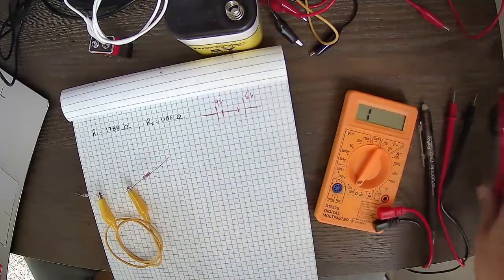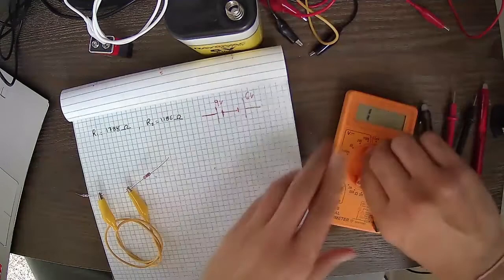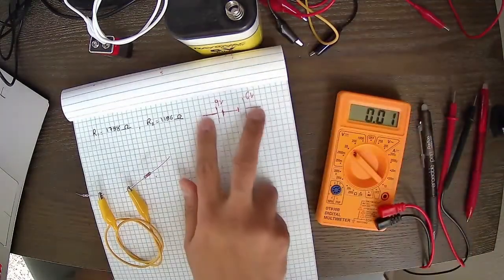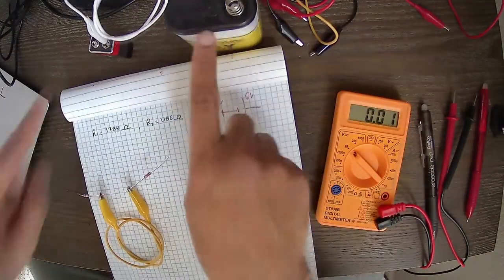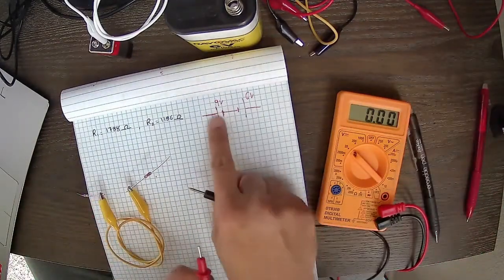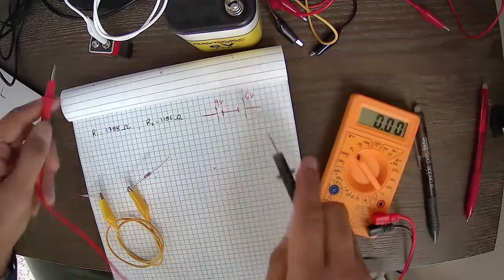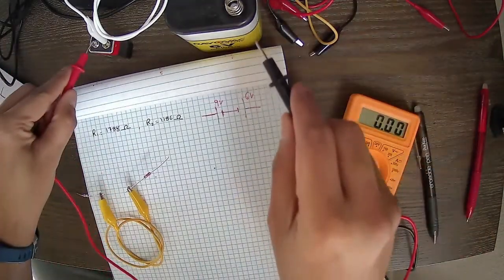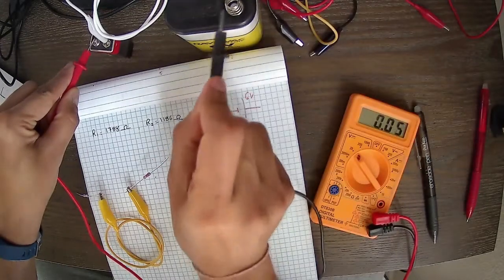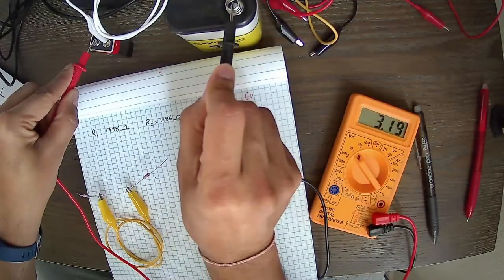And we want to know how much will be the total voltage if we try to measure it between these two, like that, correct? And remember, 9 is at a higher potential than the 6, correct? So if I connect this, oops, it's about 3.